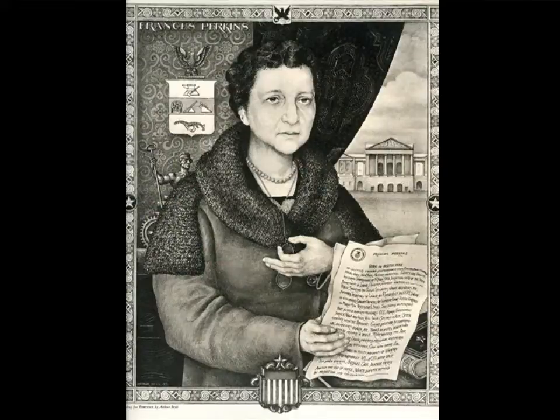And here, this is Francis Perkins. I've been walking the streets of Washington, D.C. I saw the Department of Labor building and the name Francis Perkins on the outside. The first woman appointed to be in a cabinet of an American president. FDR appointed her, and Szyk painted her portrait, which appeared in Fortune magazine in the 1940s.